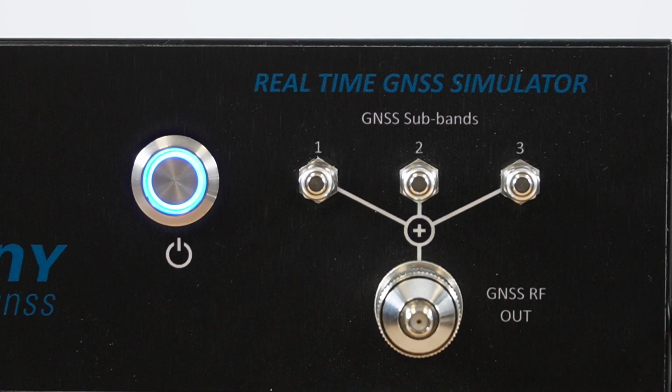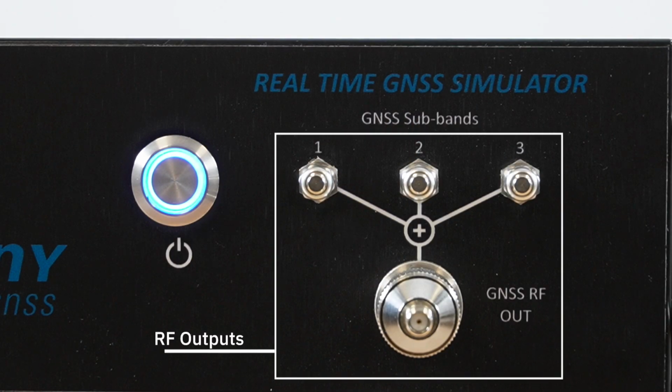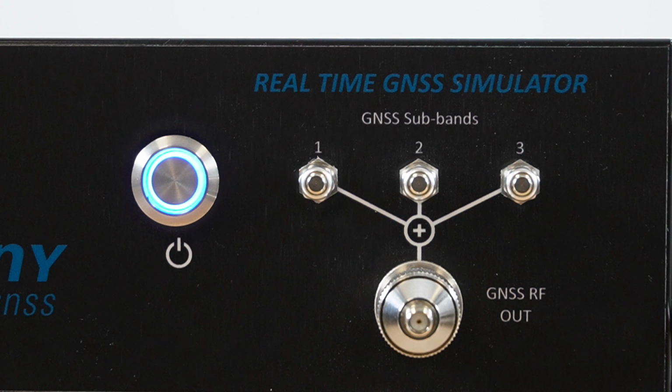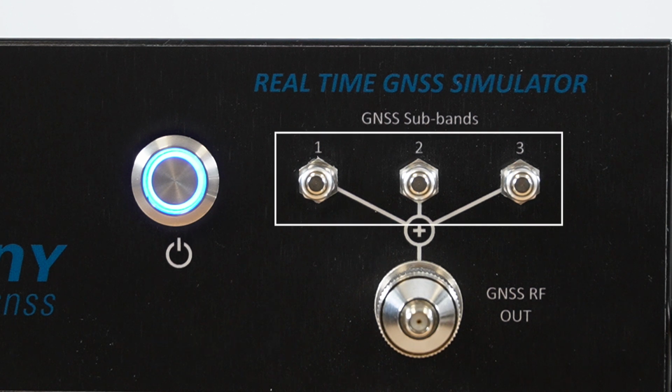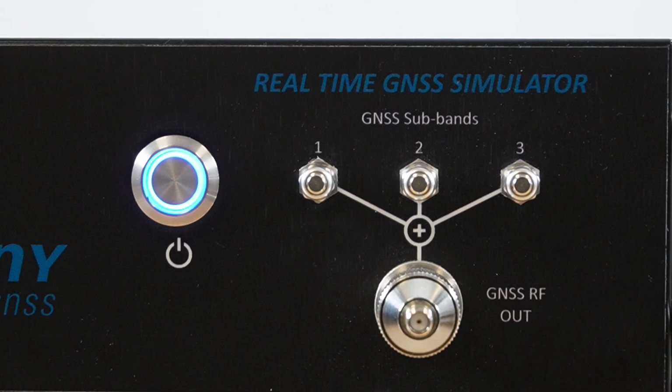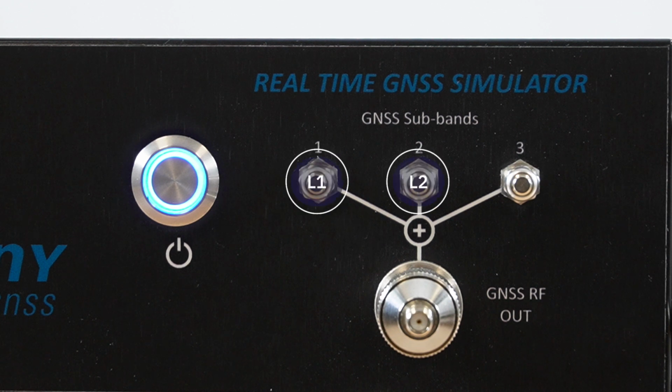Now let's talk about the RF board. Constellator provides 4 RF outputs, all being available on the front face of the equipment. Constellator provides 3 main RF outputs implemented through SMA female connectors. Each of them broadcasts a subband usually reserved for a specific frequency or a specific antenna. The user can configure the frequency or the antenna broadcasted on each output according to his needs, but by default, it would be all L1 signals on output number 1, all L2 signals on output number 2, and all L5 signals on output number 3.